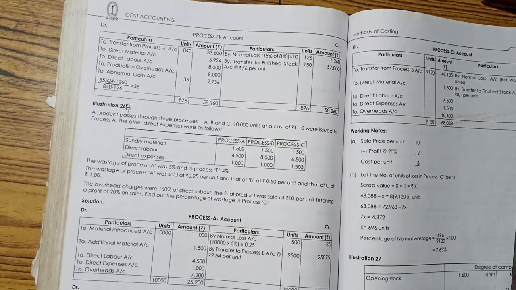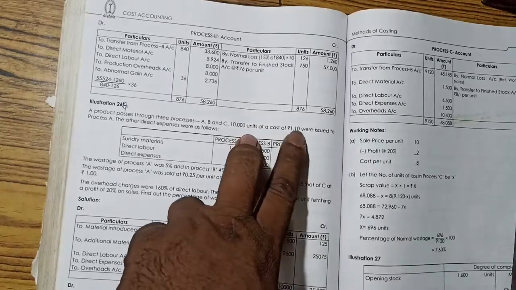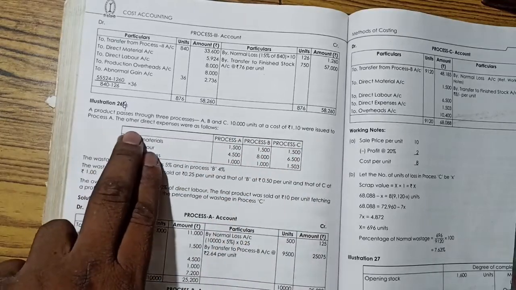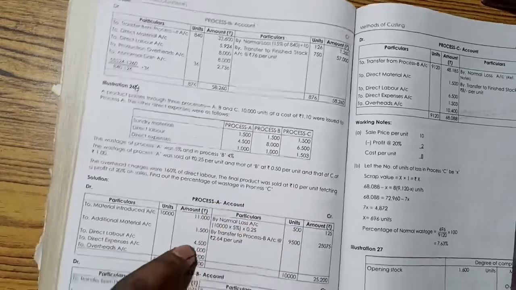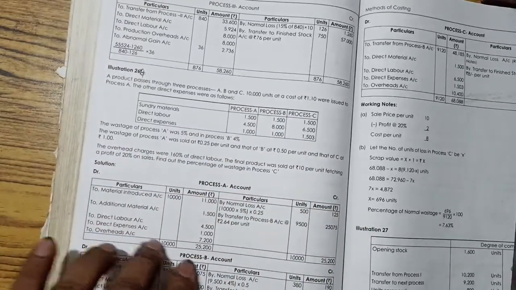Okay, a product passes through three processes. So A, B, C units is given. Cost rupees 1 to 1 rupee 10 paisa were issued. Process A. Other direct expenses are as follows. So 1, 2, 3 process is given. So wastage as product 5,000. So calculate.